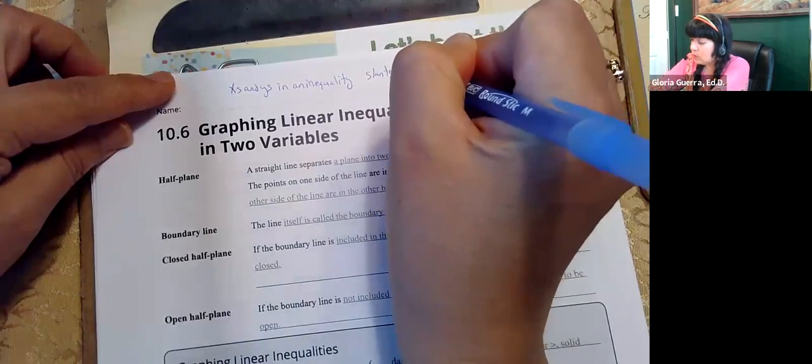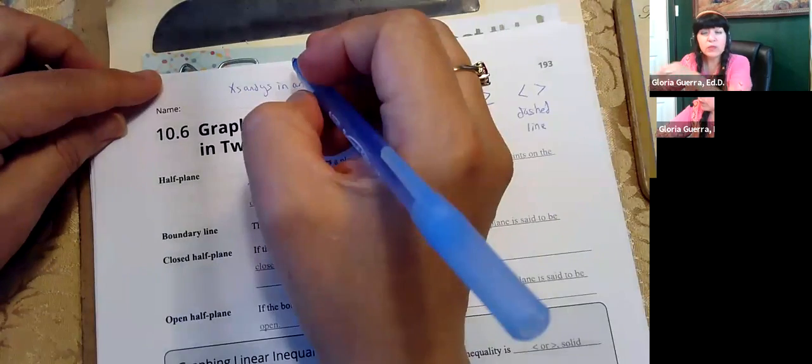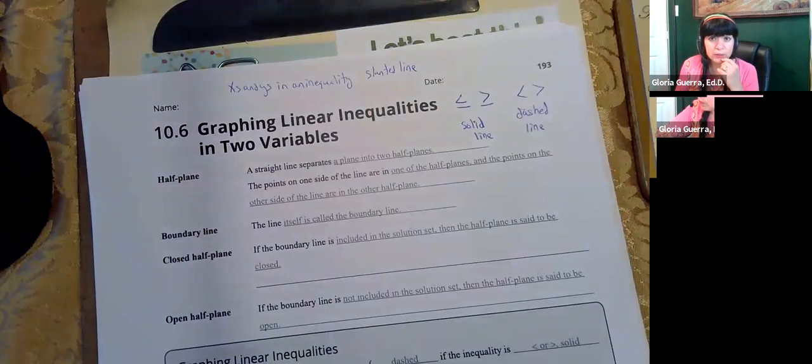It might be dash, it might be solid, but it's slanted. If you have only x's or only y's in your inequality, that's when you have either a vertical line or a horizontal line.